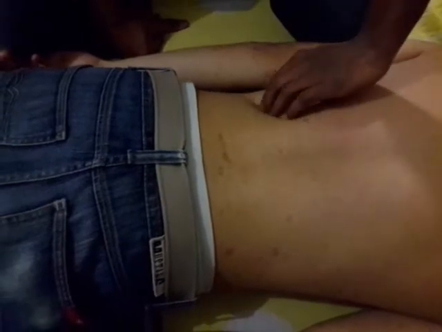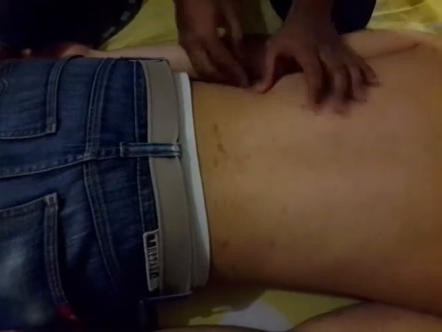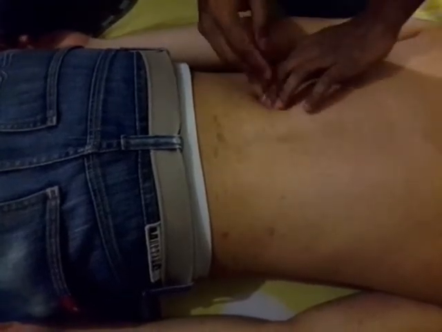Find the 12th rib first. Find the 12th rib.